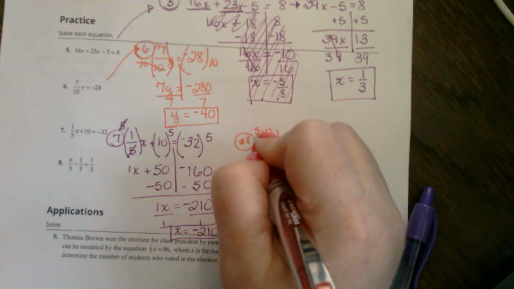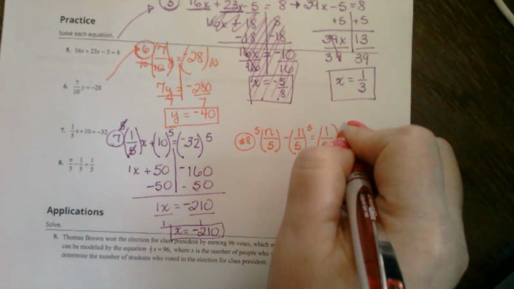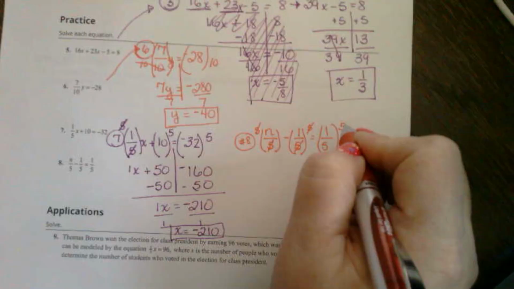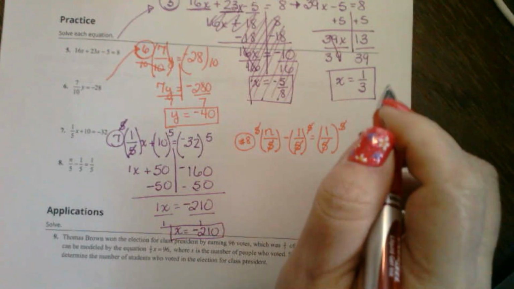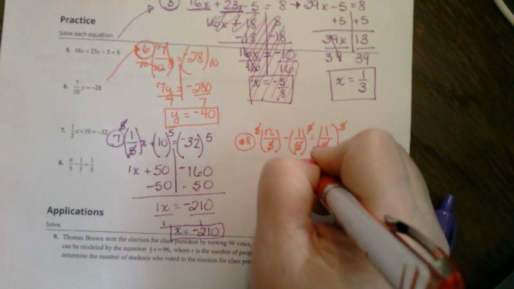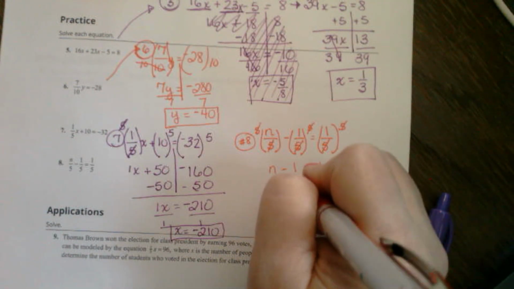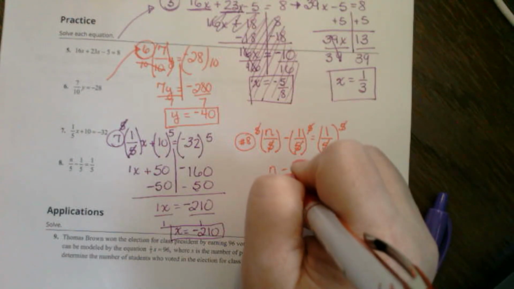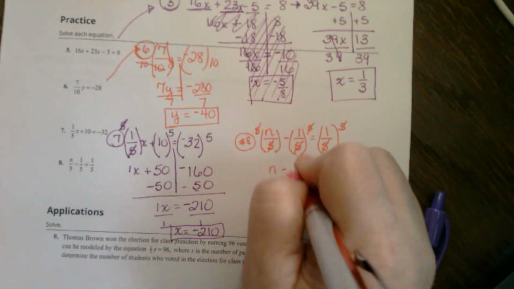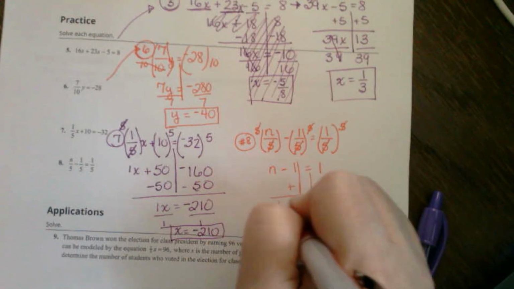When I multiply this times 5, and this times 5, and this times 5, this cancels out, and that cancels out, and that cancels out. And we end up with n minus 1 equals 1. Move my 1 over, and you get n is equal to 2.